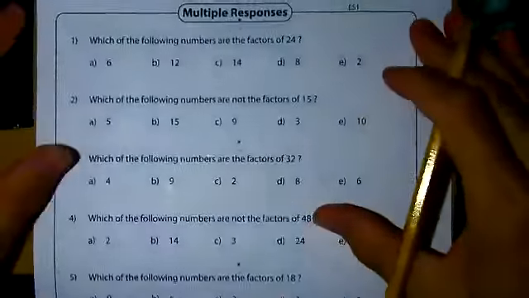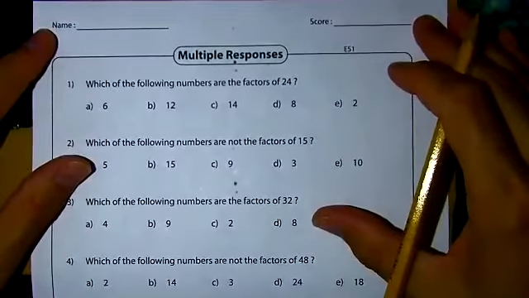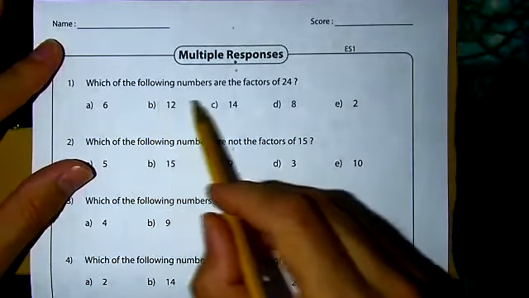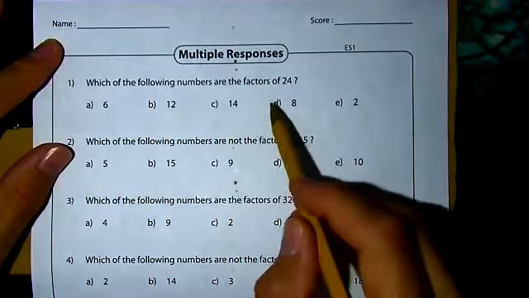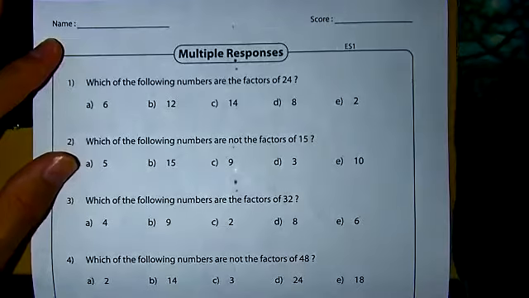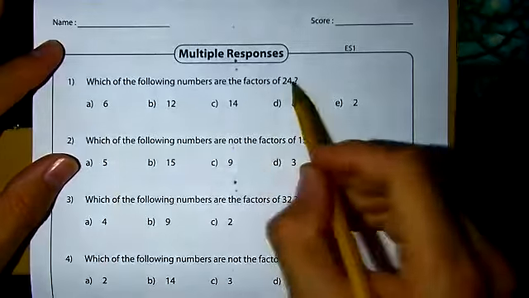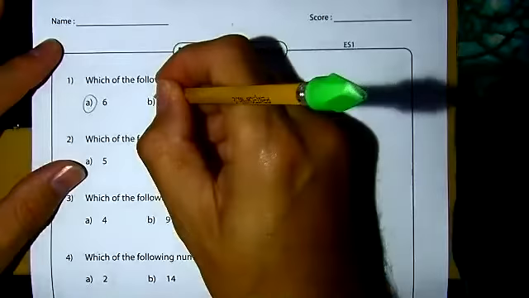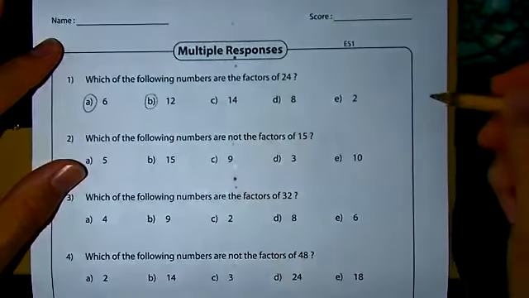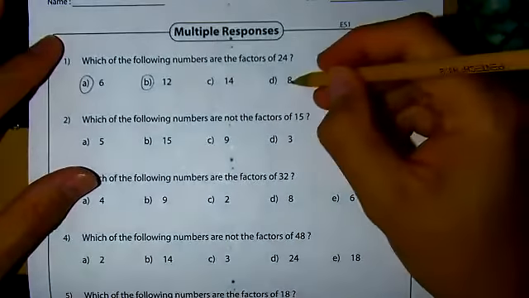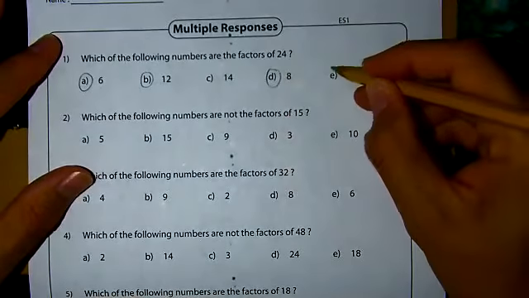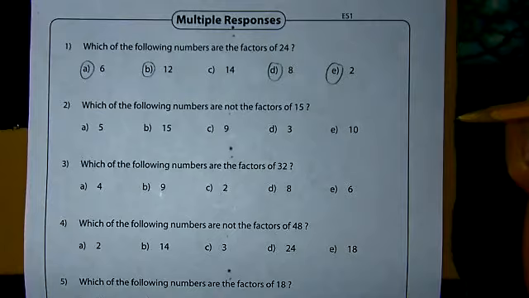So this first sheet is like how I started. It just wants to know factors. So which of the following numbers are factors of 24? It wants you to circle all the answers. So 6 goes into 24 4 times. 12 goes into 24 2 times. 14 won't go into 24. We just determined that. 8 goes into 24 3 times. 2 goes into 24 12 times. So 4 of the 5 answers are correct.